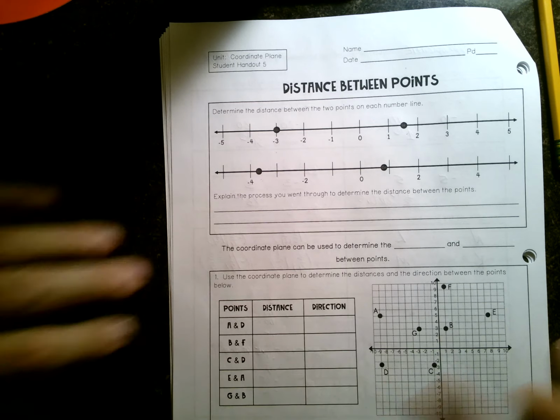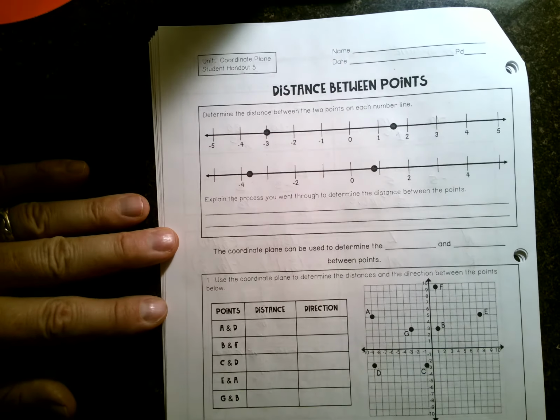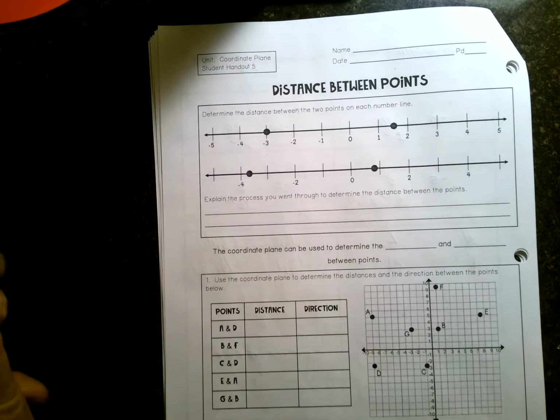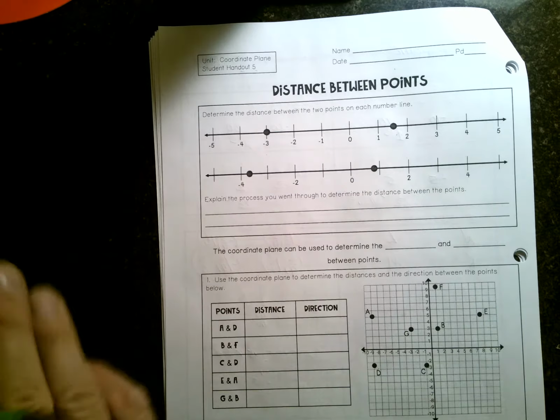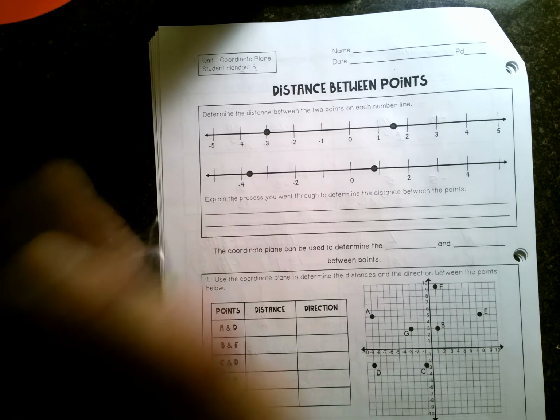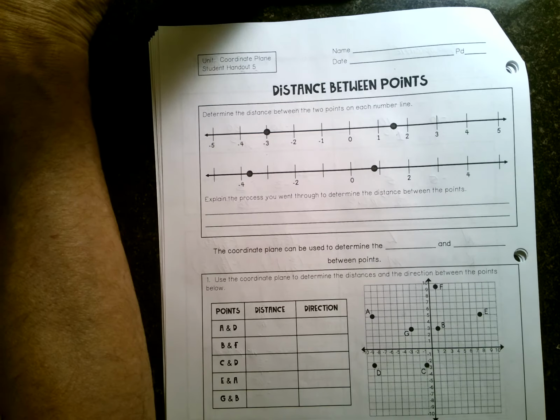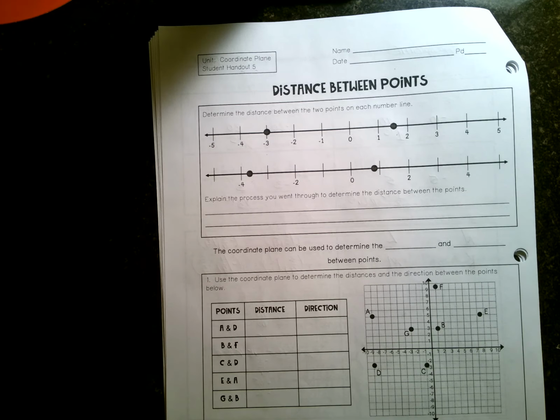Okay, guys, we have moved on to lesson 5, unit 6, the coordinate plane, and this is the distance between 2 points. And I'm going to show you a couple of different ways to do this. This can be confusing. Sometimes we're going to take the absolute value and add the numbers. Other times, we're just going to count. And that's going to vary on our process. But anyway, let's go ahead and get started here, and we'll take our time.